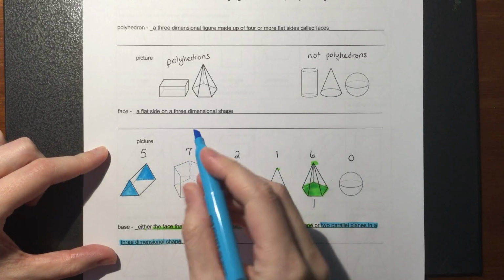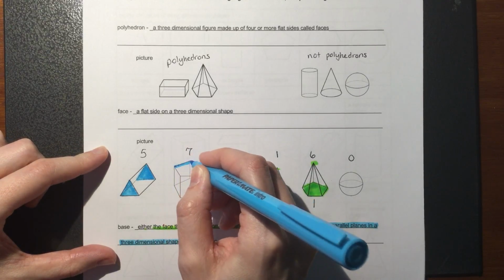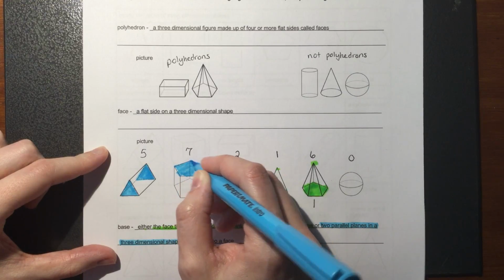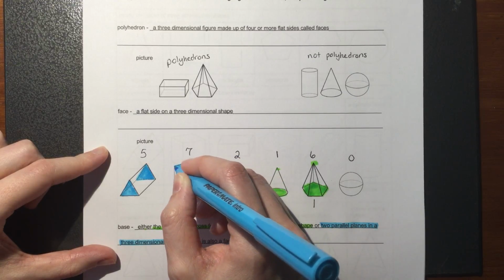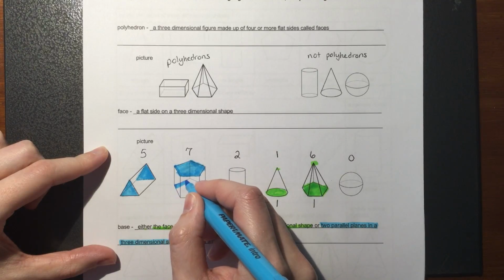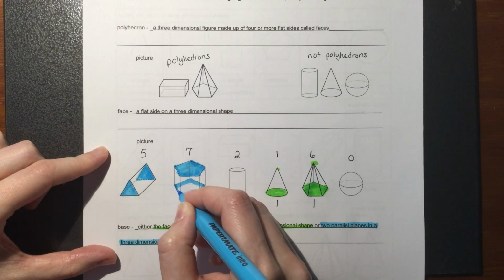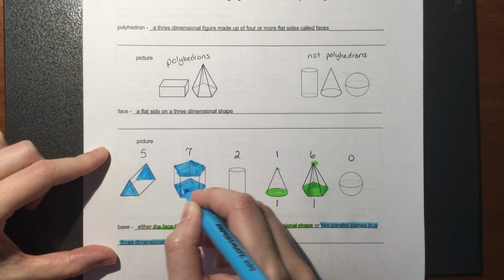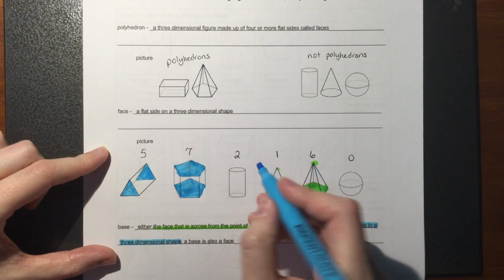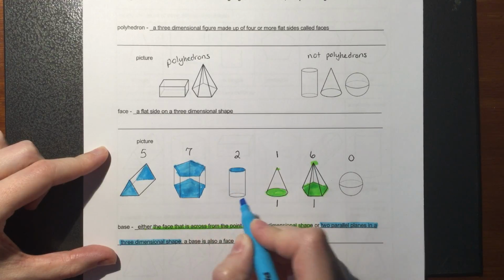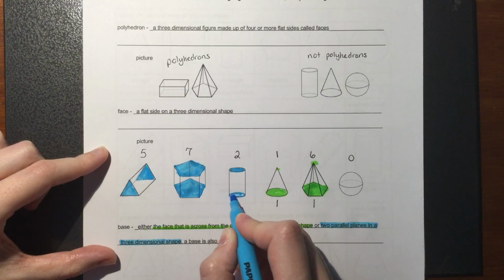Looking at this one right here, we've got the top, that's going to be considered a base, and then this bottom is also going to be considered a base. And then looking at this one right here, that'll be considered a base, and that'll be considered a base.